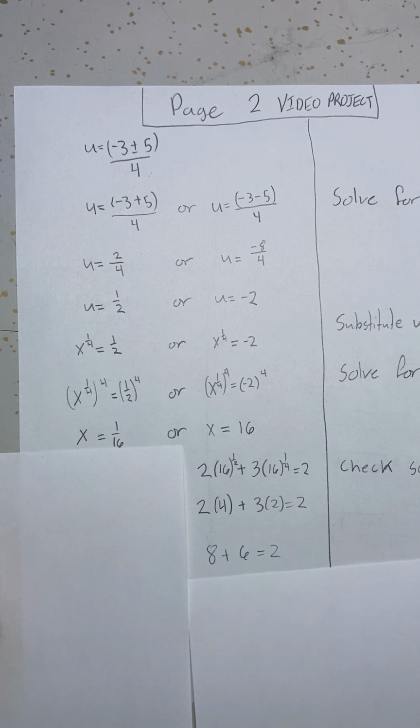We know that 2 times 4 is 8, and 3 times 2 is 6. So we're trying to see if 8 plus 6 equals 2. We know that 14 is not equal to 2, so the problem is false. Put an X next to it.